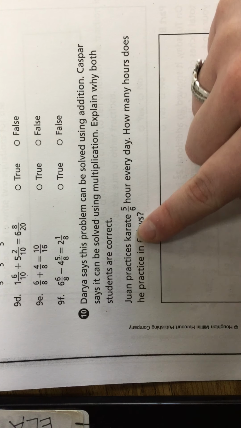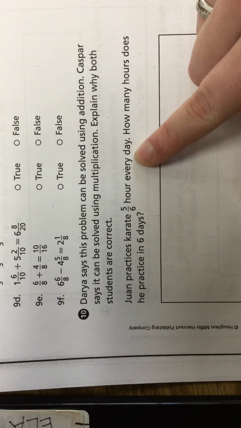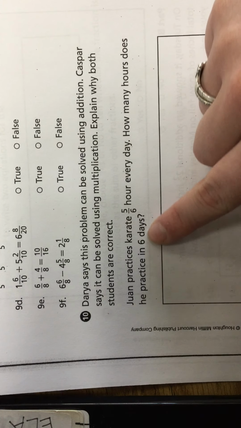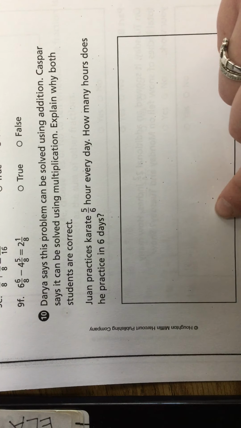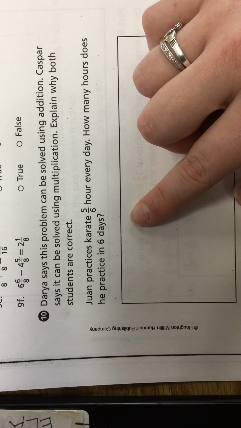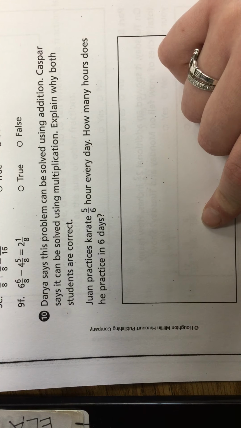Juan practices karate 5/6 hours every day. How many hours does he practice in 6 days? So explain or show how that can be solved using addition and how it could be solved using multiplication. Explain why they're both correct.